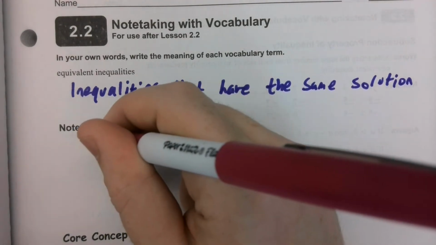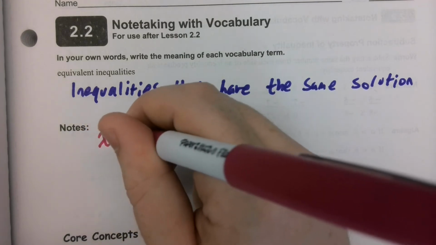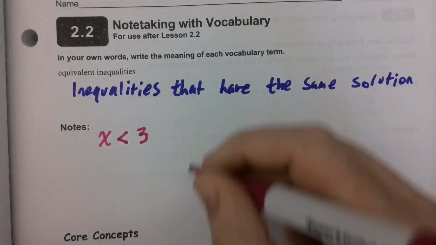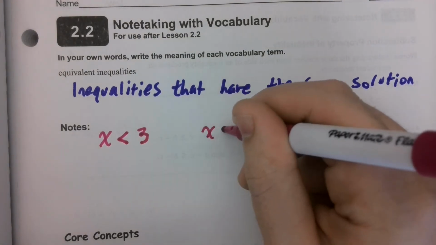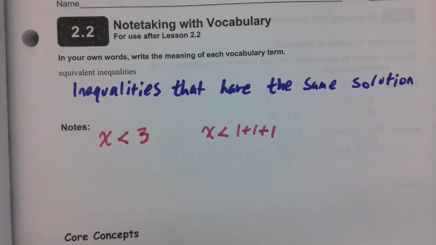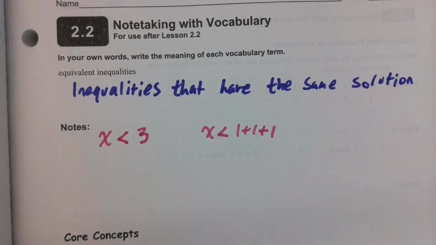Let's compare the inequalities x is less than 3, and x is less than 1 plus 1 plus 1. Well, we know that these two are actually going to be the same, because 1 plus 1 plus 1 is just 3.